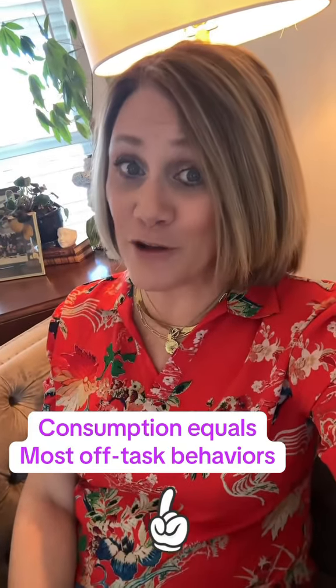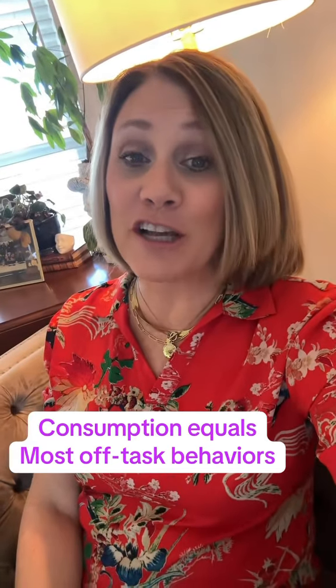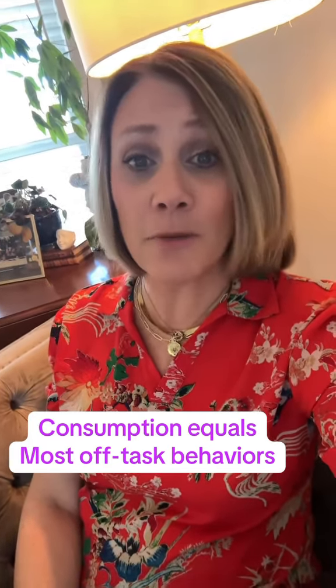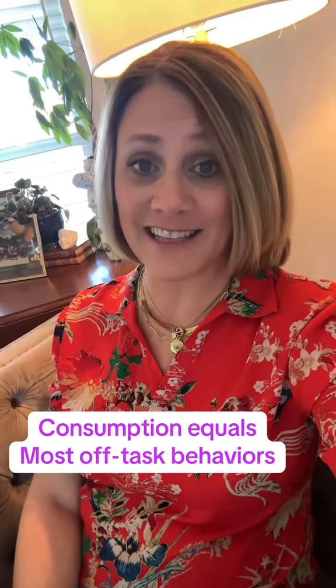As a rule, consumption is the place that teachers use technology the most in the classroom because it's an easy place for you to get the information to them. But we also know that when students are consuming information using technology, it's also the place where they're often the most off task because it's easy to get distracted or to make intentional choices to do something other than what you're asking them to do.